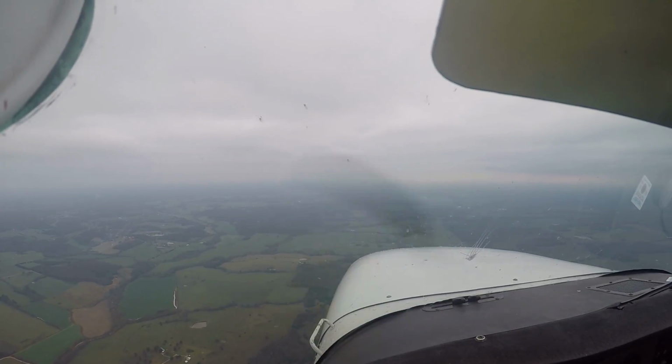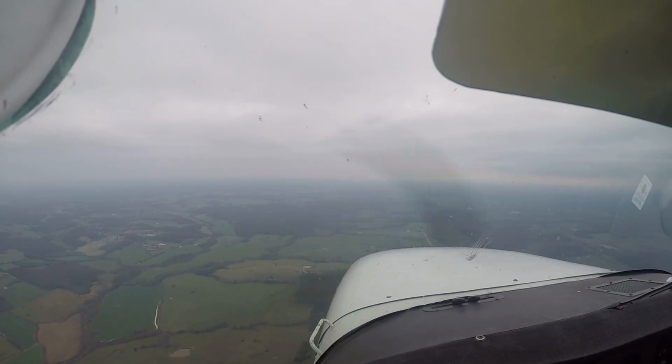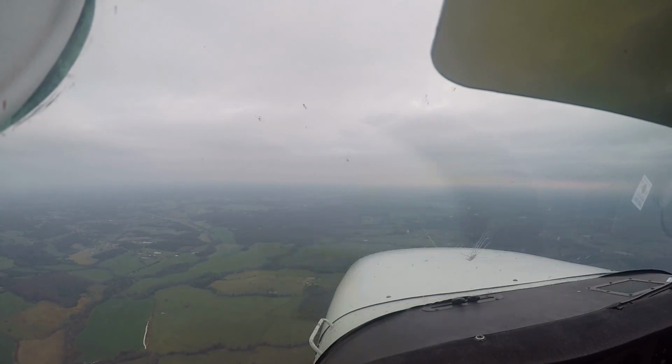Sure, okay. That just asserts your pilot in command authority. So, yeah, however you want to do it, 360 turn or 90 degrees each direction, I don't really care.